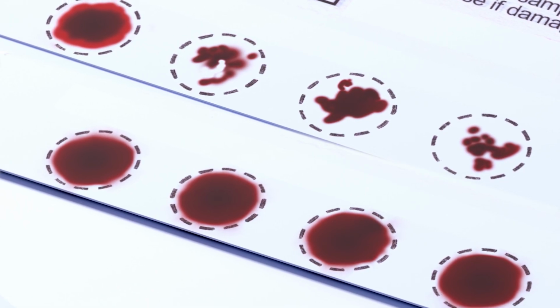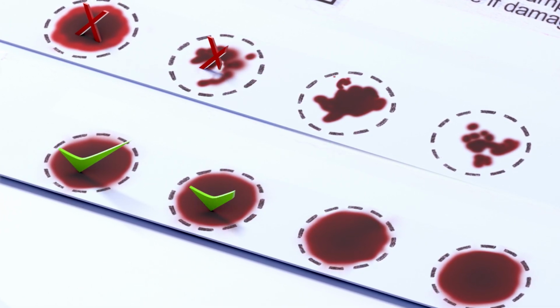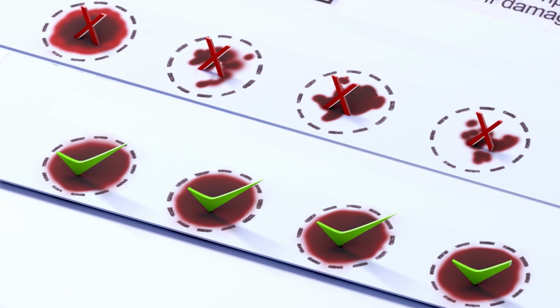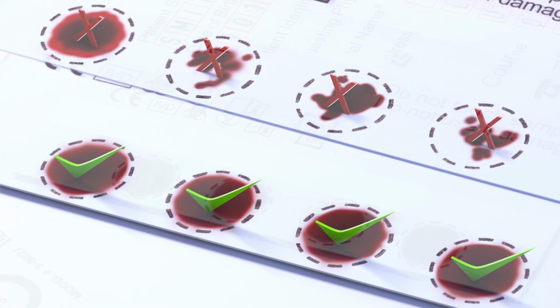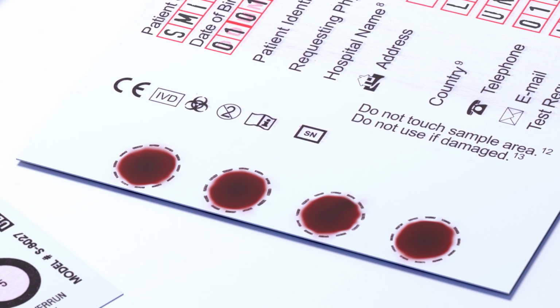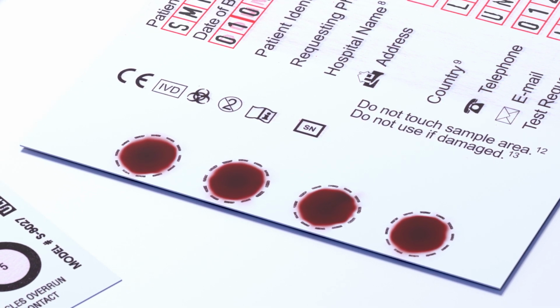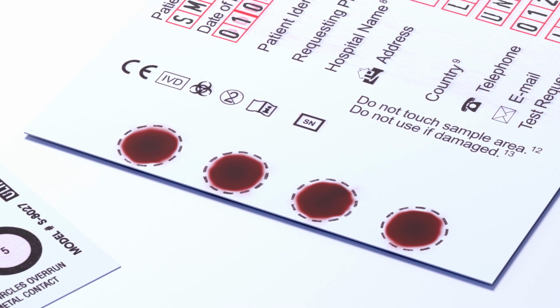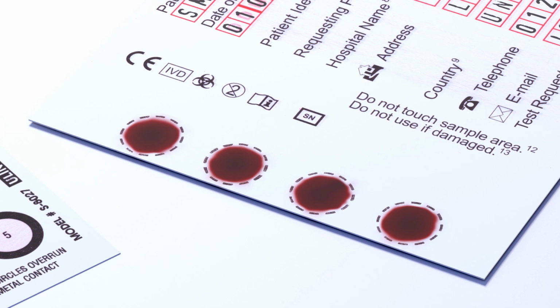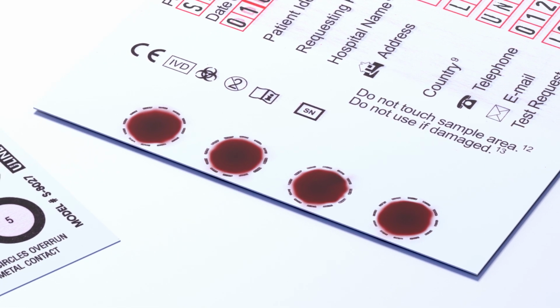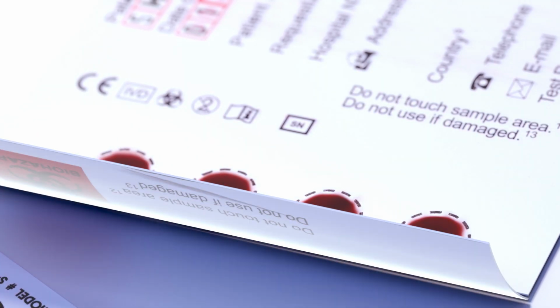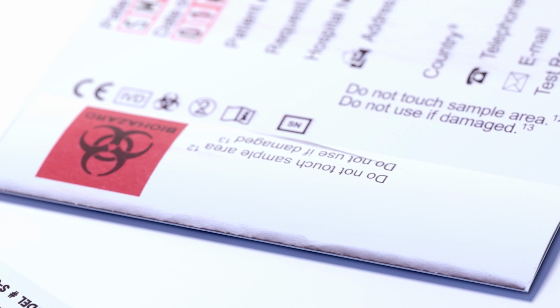Incorrect sample handling may lead to false positive results or sample rejection. Therefore, make sure the blood is properly collected. To preserve enzyme activity, samples must be dried at room temperature for at least 3 hours, away from direct heat or sunlight. To avoid cross-contamination, do not stack cards. Cover samples after they are dry.